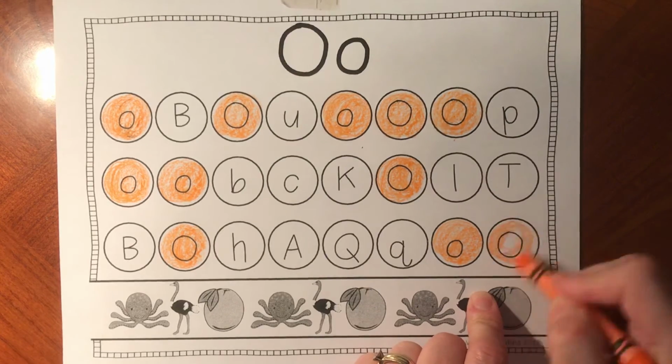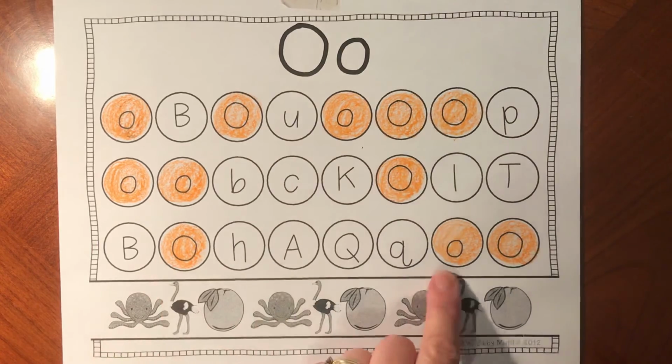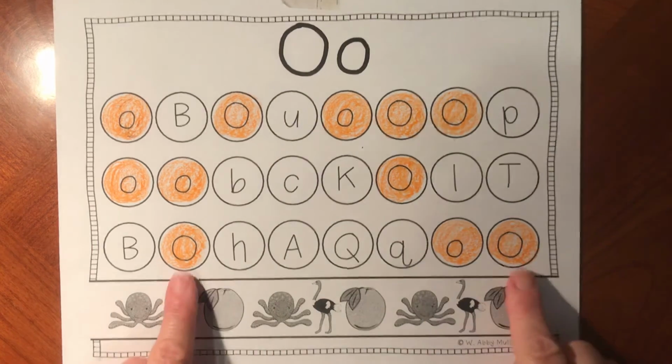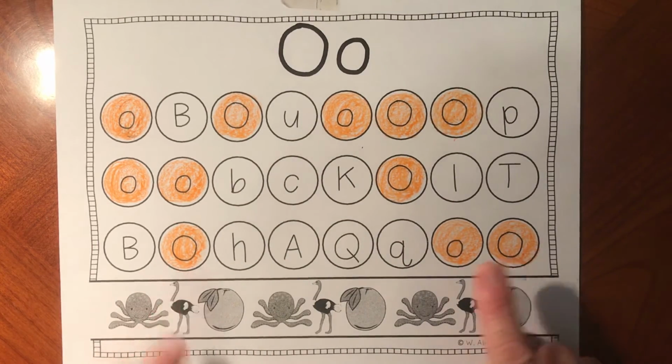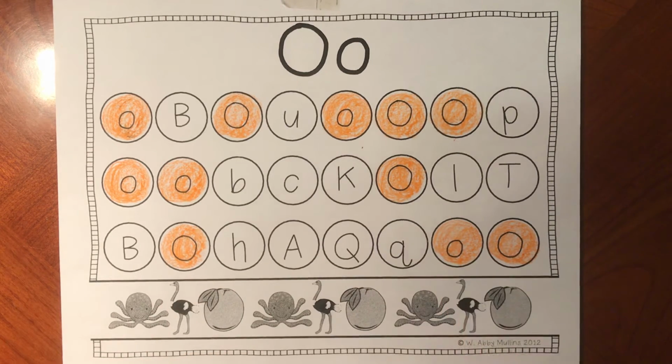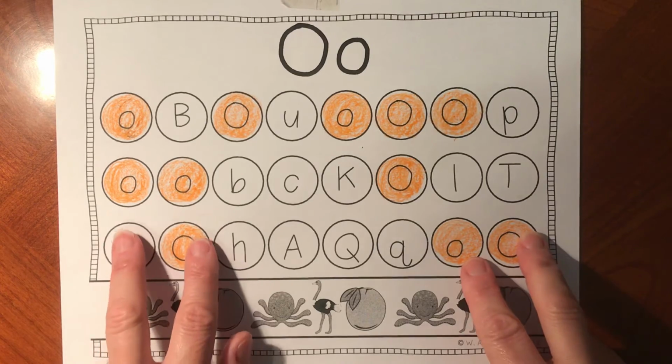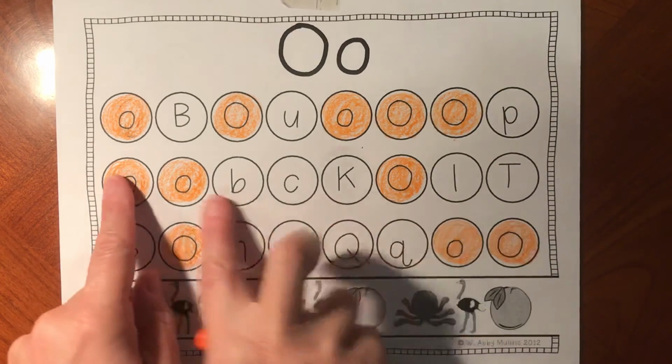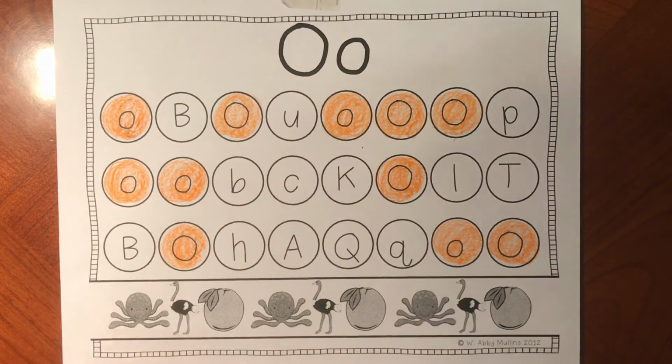So just like the middle row, our bottom row has 1, 2, 3 O's. But this time we have 2 capital and 1 lowercase. 2 and 1 go together to make 3. The same amount that we had on our middle line. 3 and 3 are equal, but 3 is less than 5.